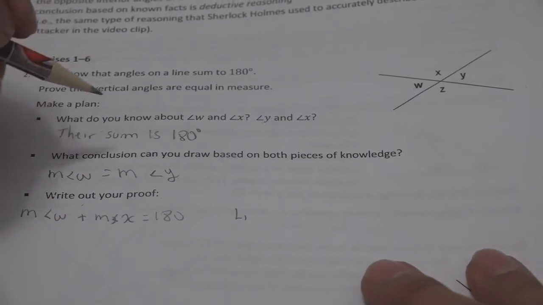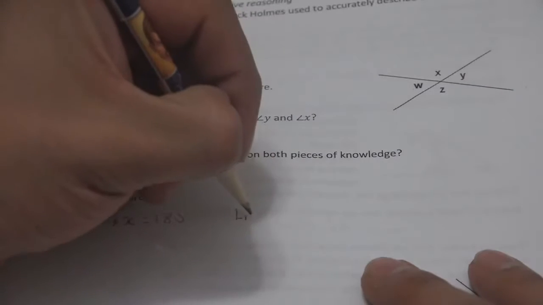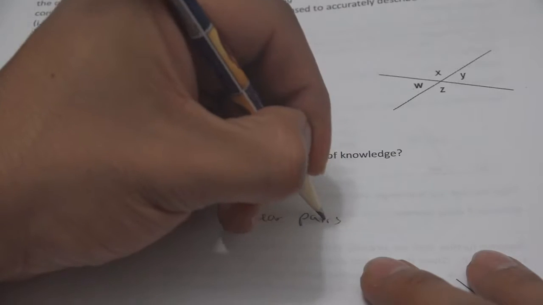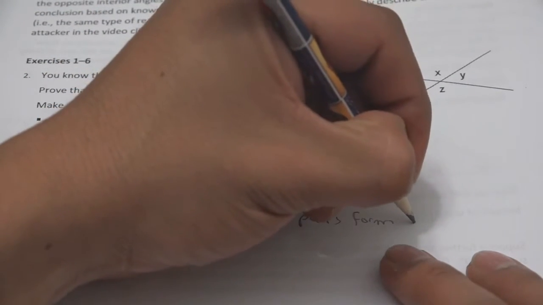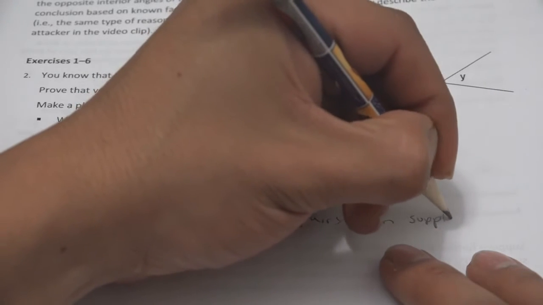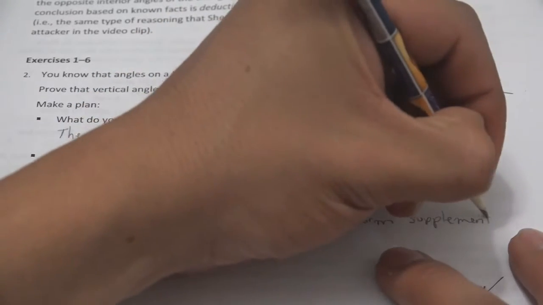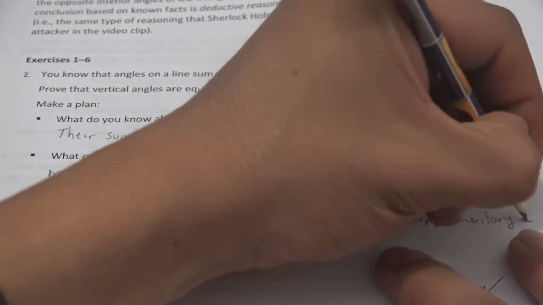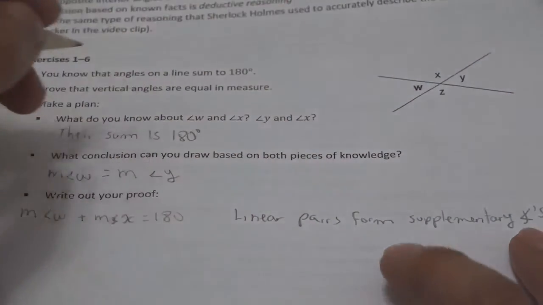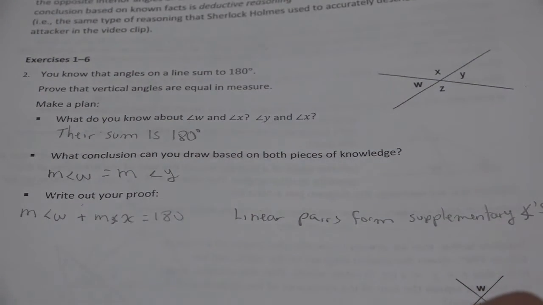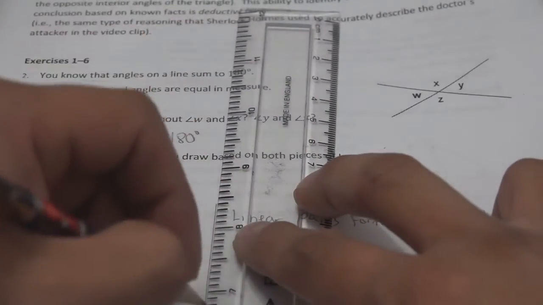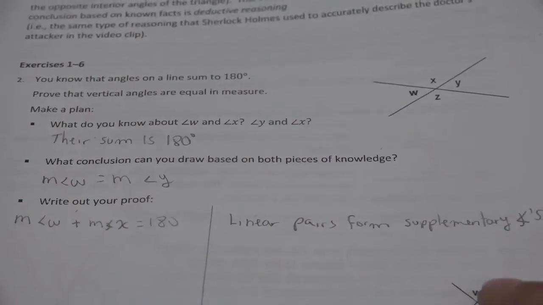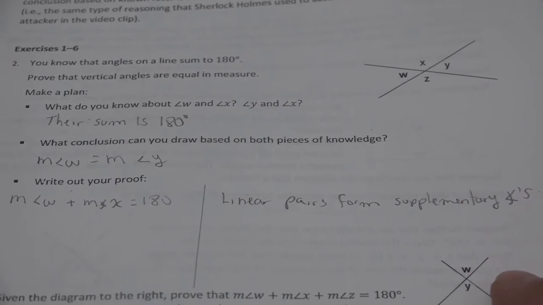So the reason is that linear pairs form supplementary angles. Okay? Supplementary angles meaning that they add up to 180. All right, let me just draw the line right here so we know. Statements and reasons. Okay.